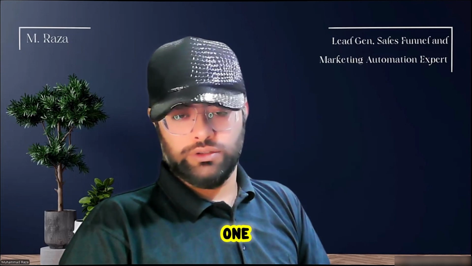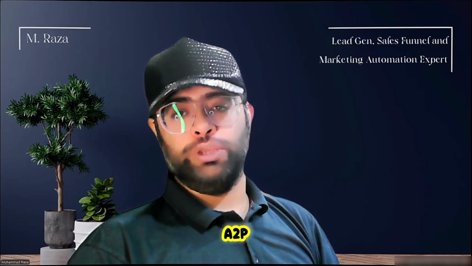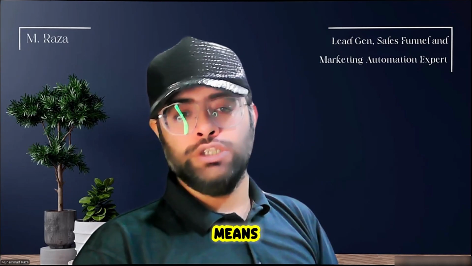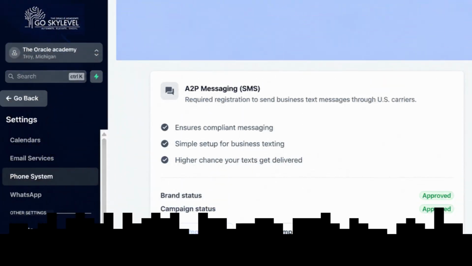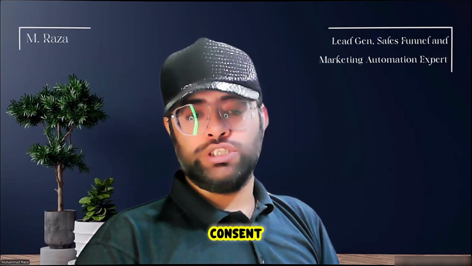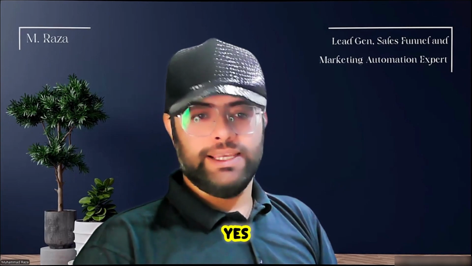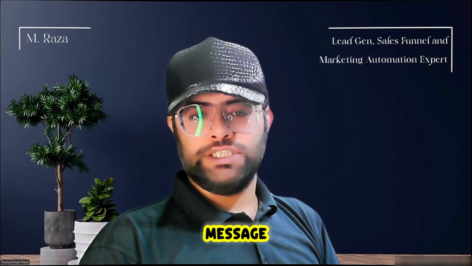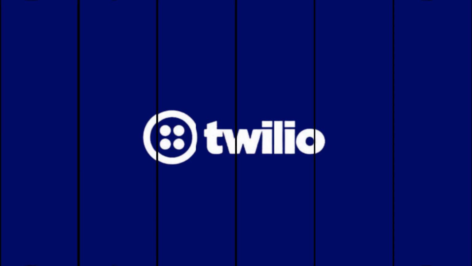But before you send a single SMS, you need to make sure your system is A2P compliant. That means your business brand is verified, your campaign is approved, and you have proper consent from your contacts. And yes, SMS is not free. Every message you send has a cost because it's powered by Twilio on the backend.